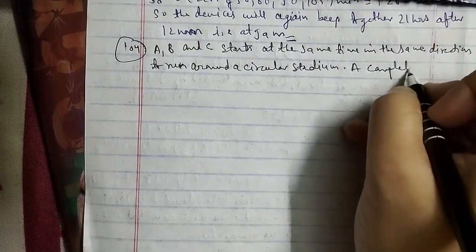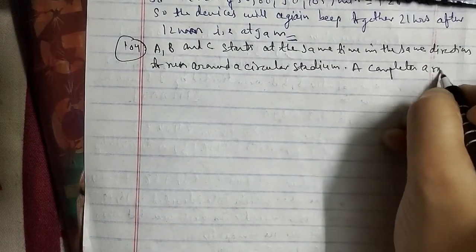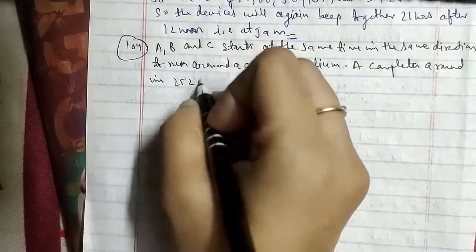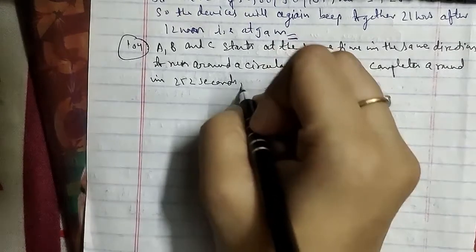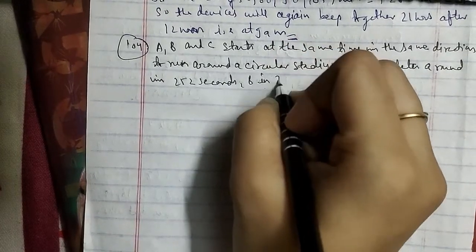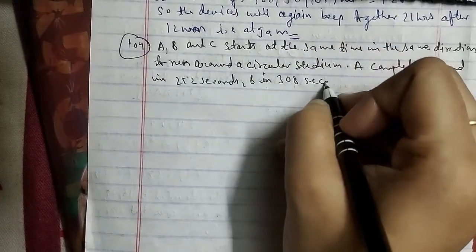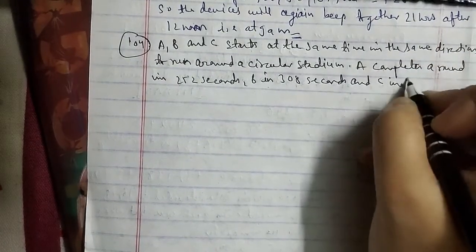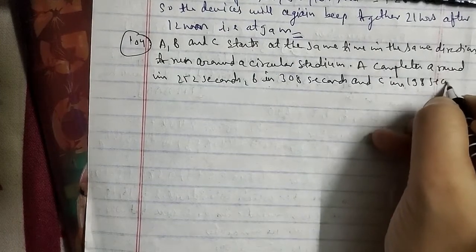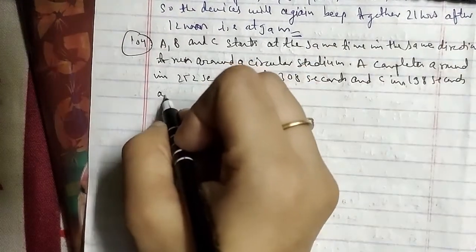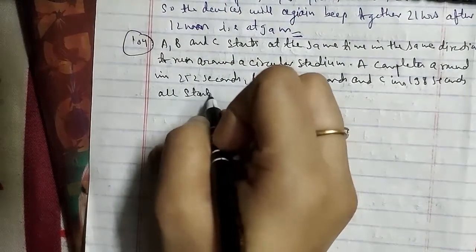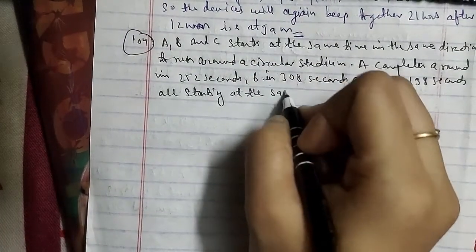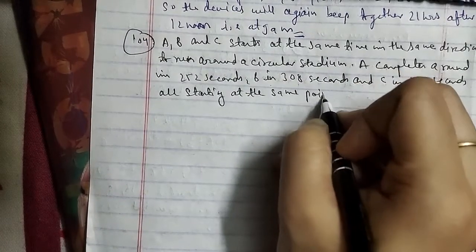A completes a round in 252 seconds, B in 308 seconds, and C in 198 seconds, all starting at the same point.